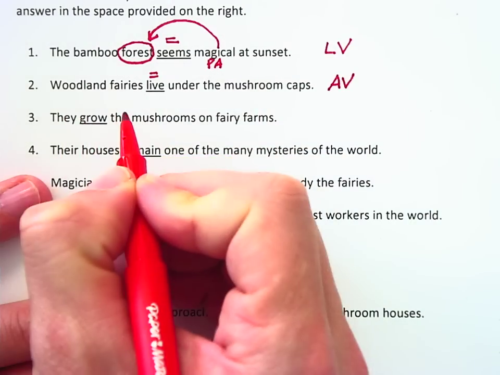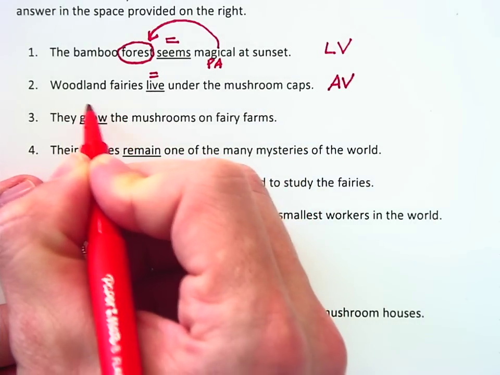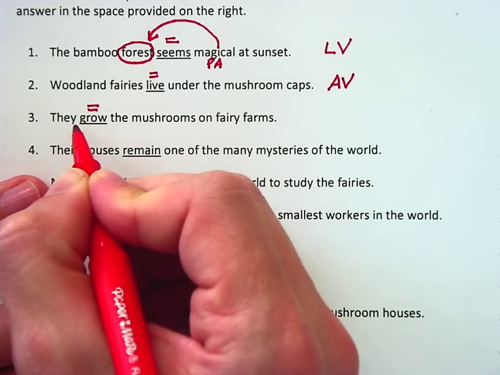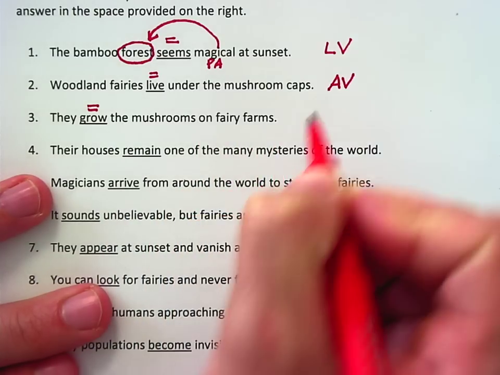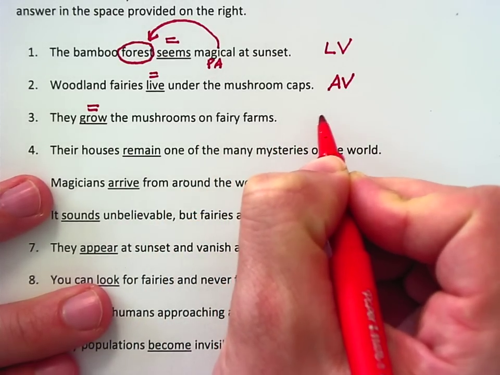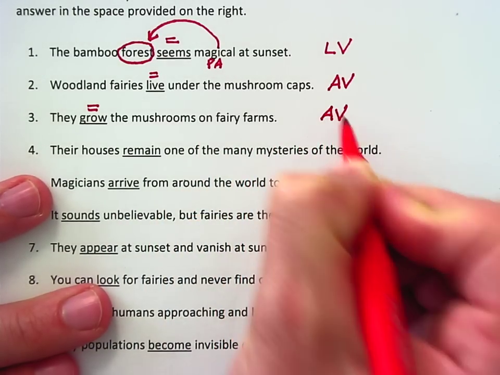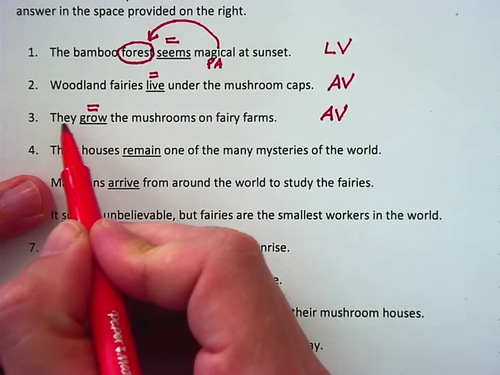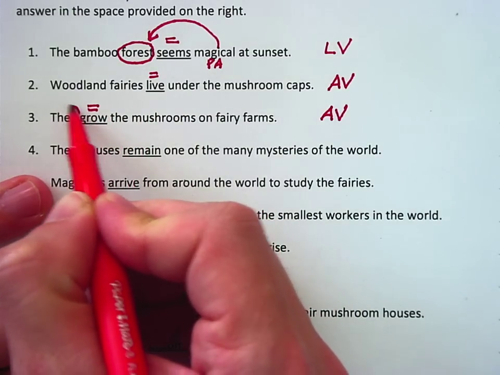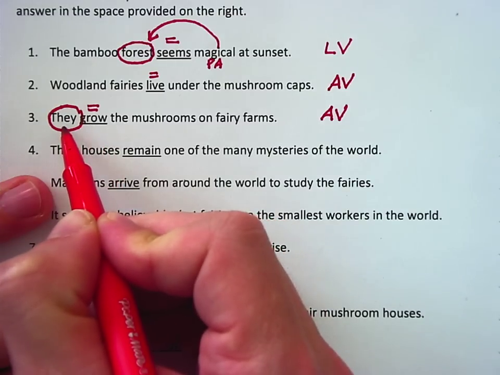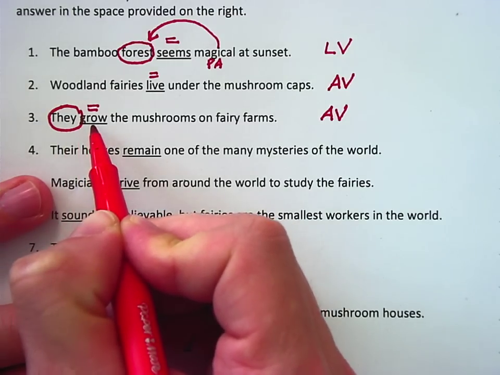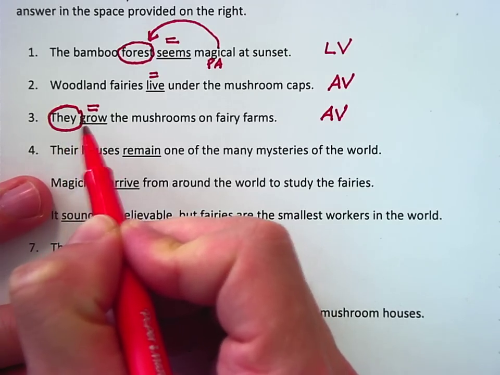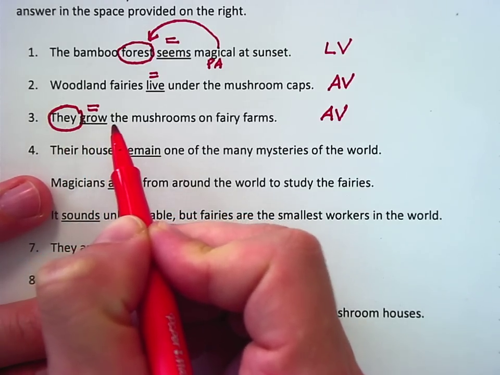They grow the mushrooms on fairy farms. They equal mushrooms? No. They are the mushrooms on fairy farms? No. Since this fails both tests, it must be an action verb. I can always go back and ask, what is they doing? In this sentence, the subject, they, are actually growing something. It's an action. It's something that they are doing, not something that they are.